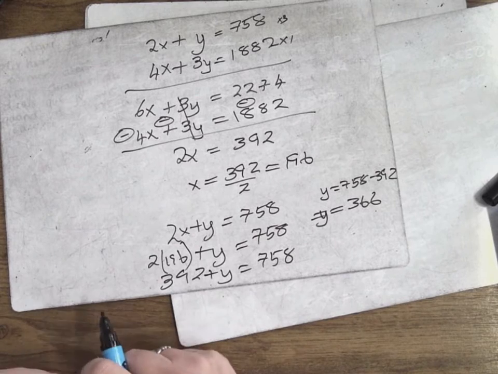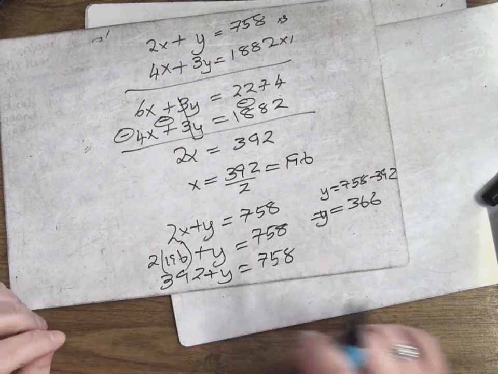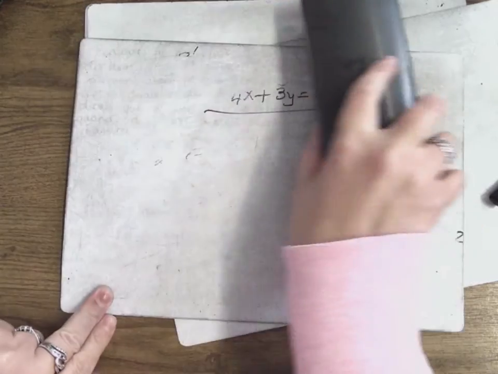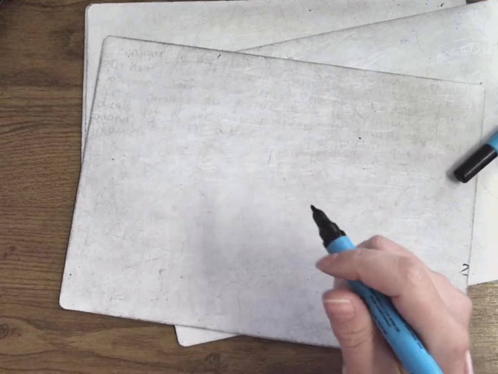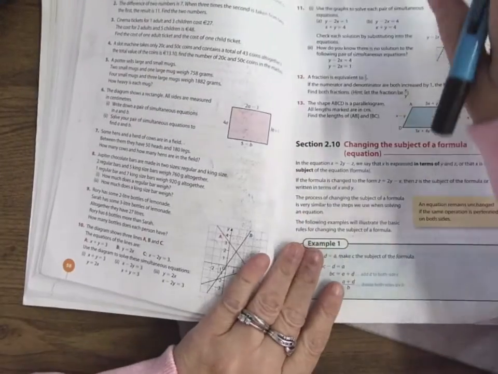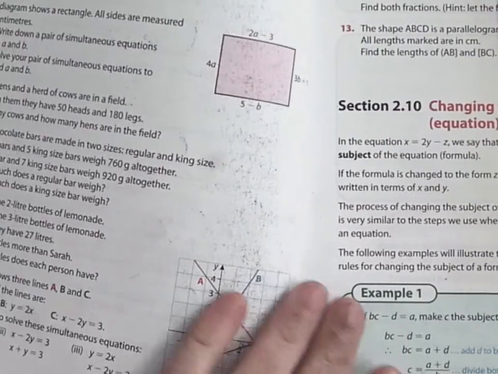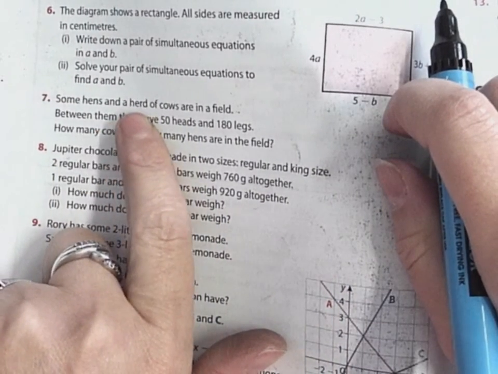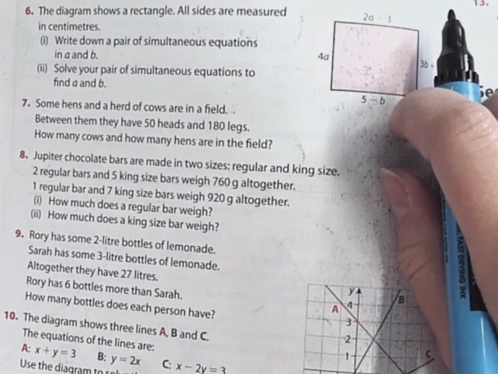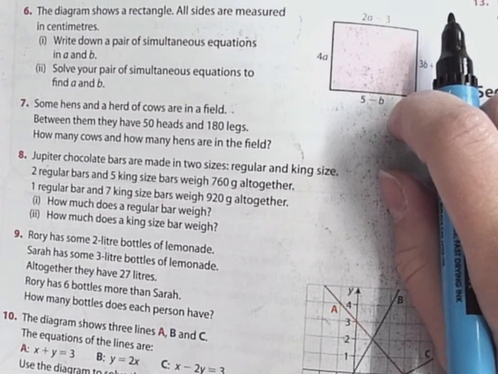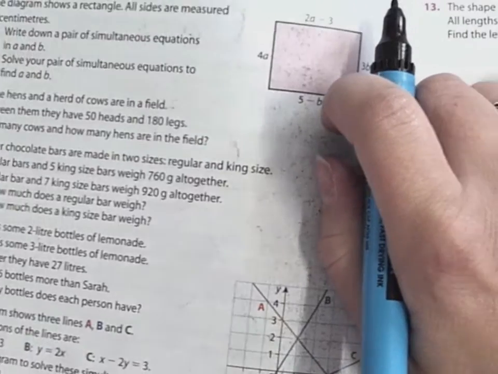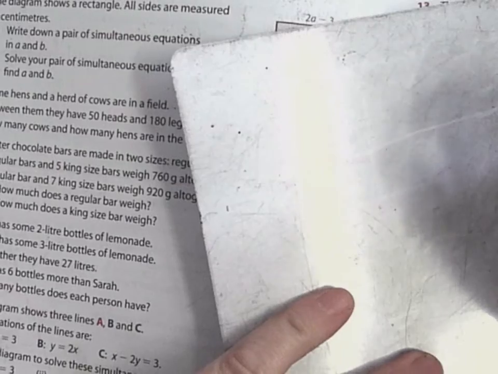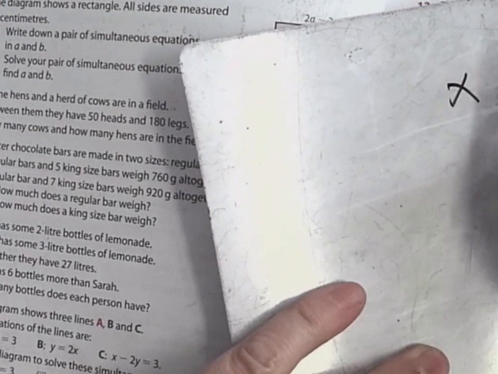And then I've number 7 to do as well. Can I rub it off? Right, so number 7, again back to the book. Some hens and a herd of cows are in a field. Between them they have 50 heads and 180 legs. So let's do their heads. If we say there's x hens, how many heads are there? There's x heads, because they all have 1 head each. Would you agree?